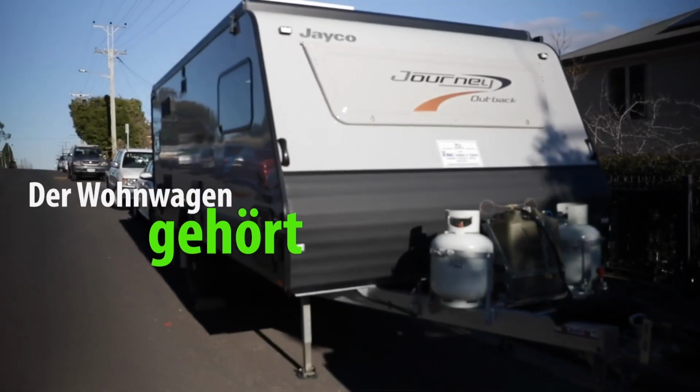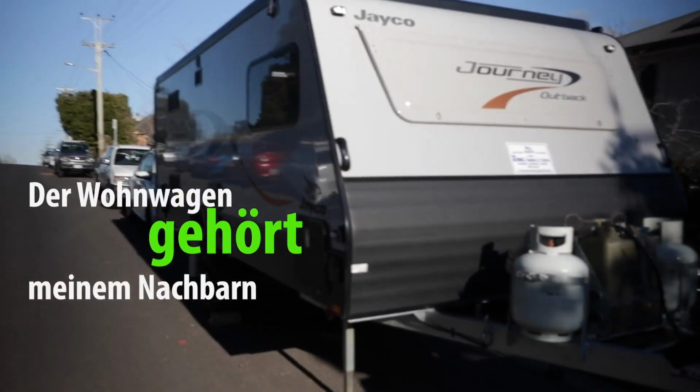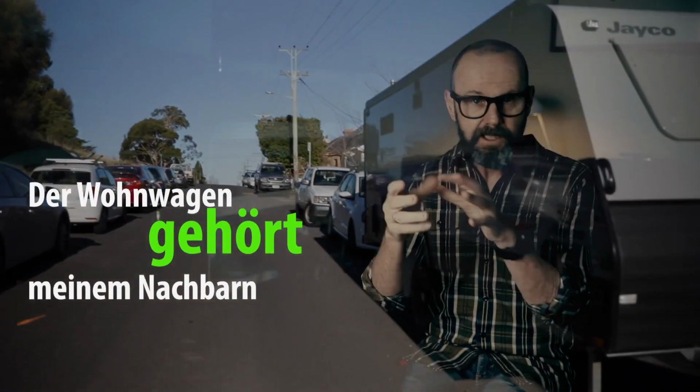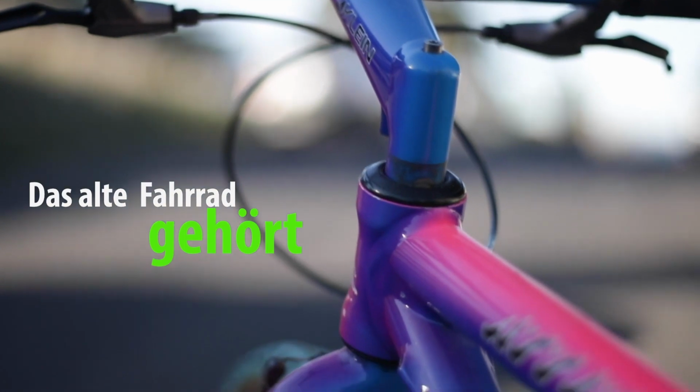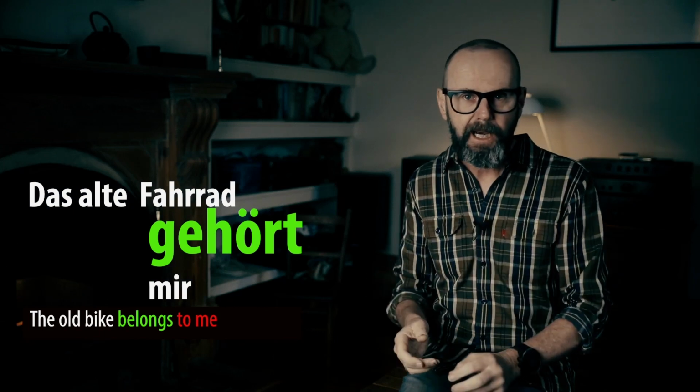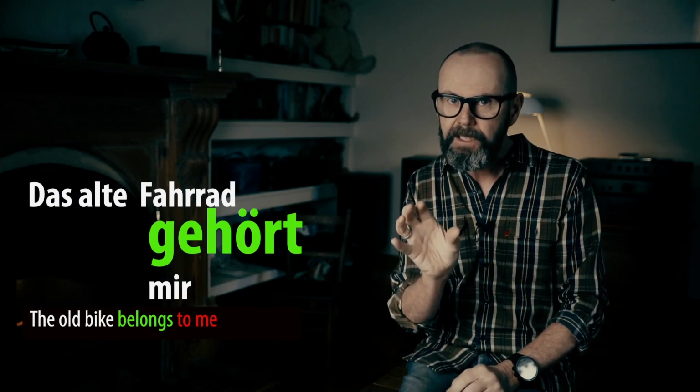Der Wohnwagen gehört meinem Nachbarn. The caravan belongs to my neighbour. And here again, we see that nice EM ending on the possessive adjective mein to communicate the idea of to my neighbour. It belongs to my neighbour. Or das alte Fahrrad gehört mir. The old bicycle belongs to me. This idea, of course, of to me is all nicely contained in and communicated by that dative pronoun mir.